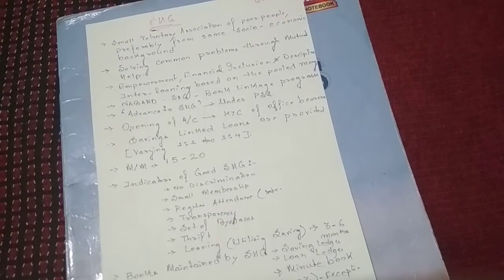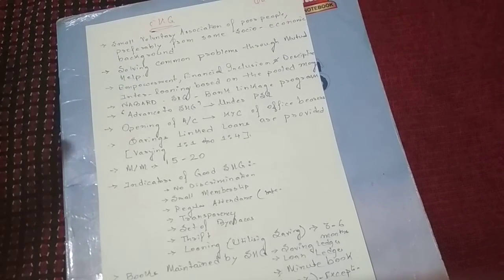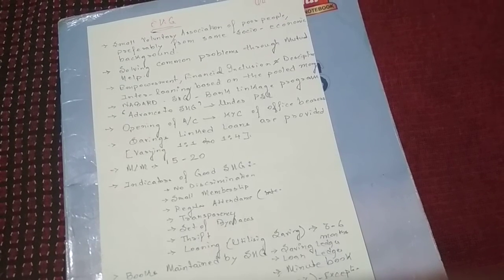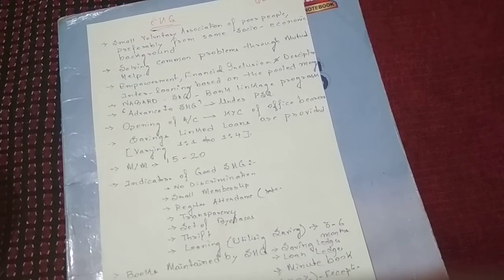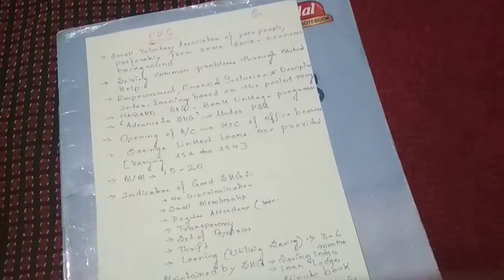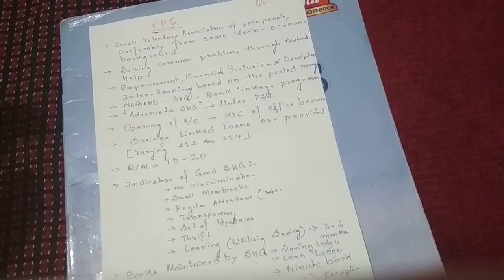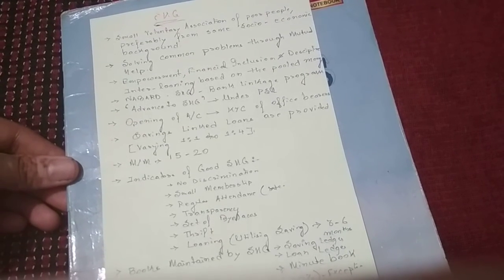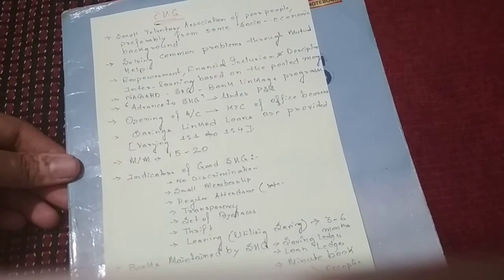There is no need for KYC of all the members of the self-help group. Rather, two to three people come and appoint themselves as office bearers, and they need to submit all the KYCs to the bank and open the accounts respectively.